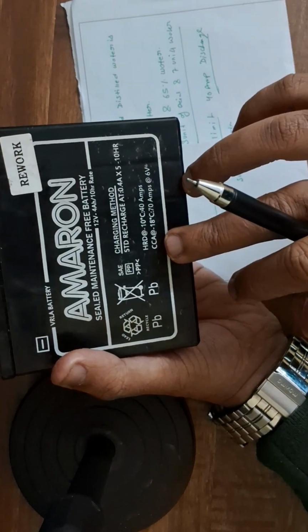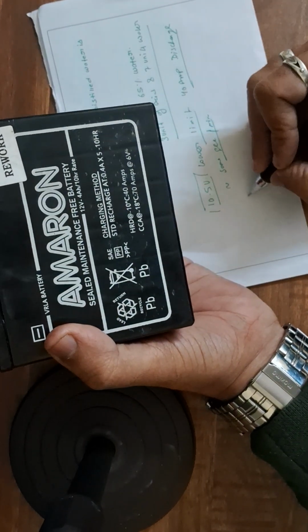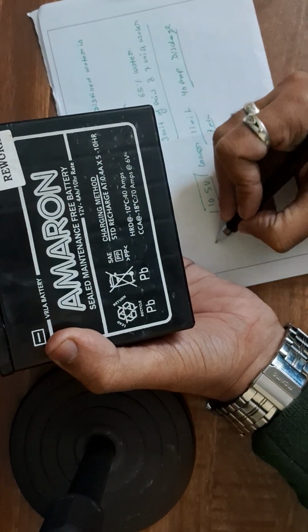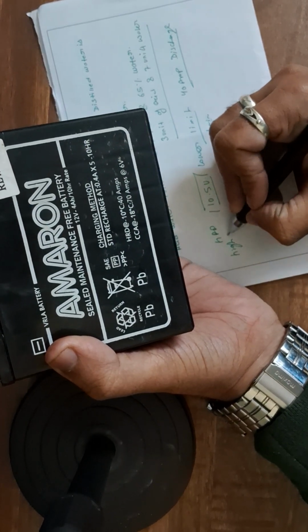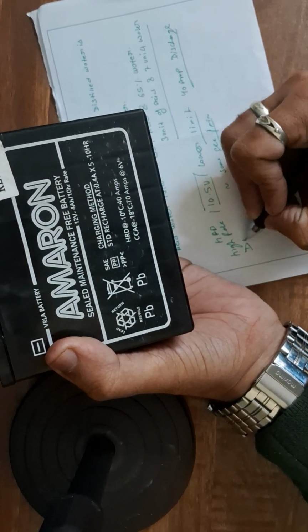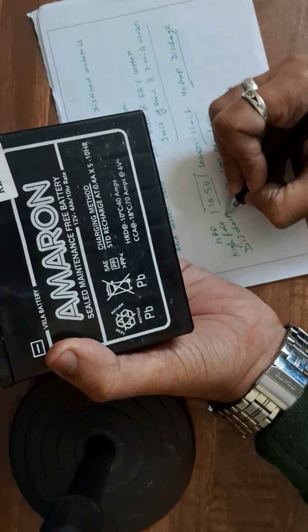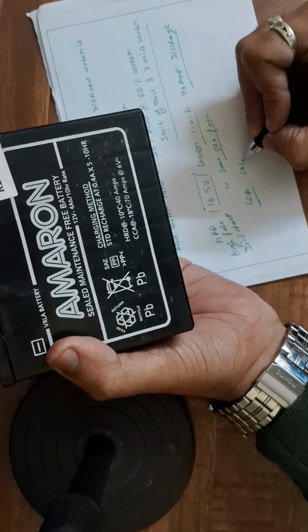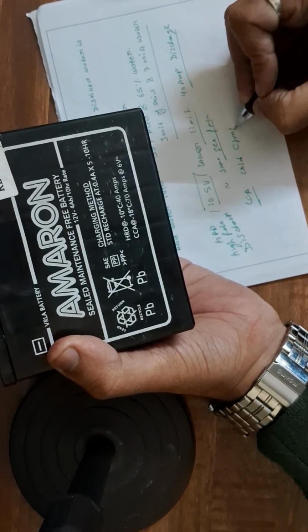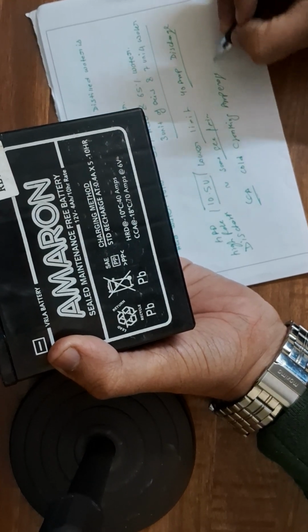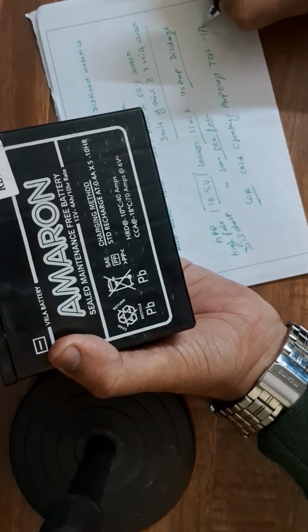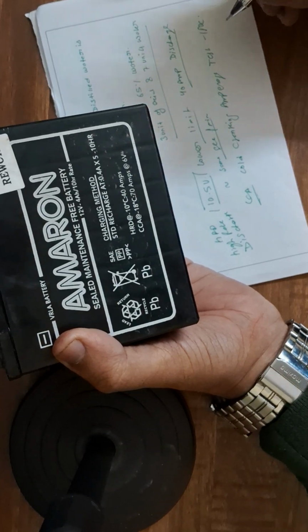Same goes for CCA. It is called the cold cranking amperage test. This is HRD, high rate discharge, and this is CCA, cold cranking amperage test at minus 18 degrees Celsius.